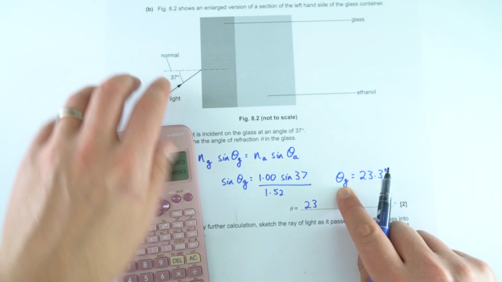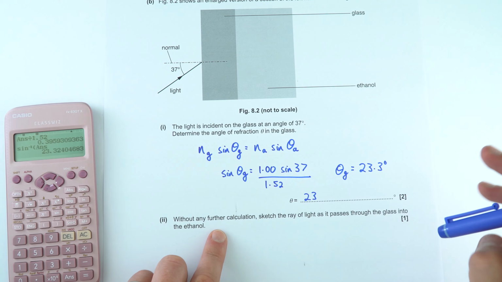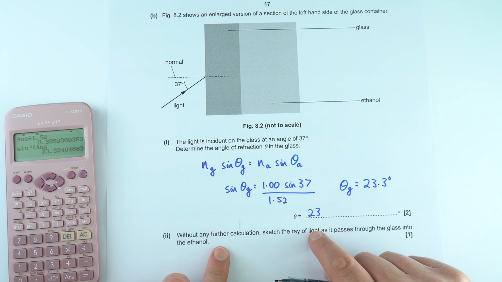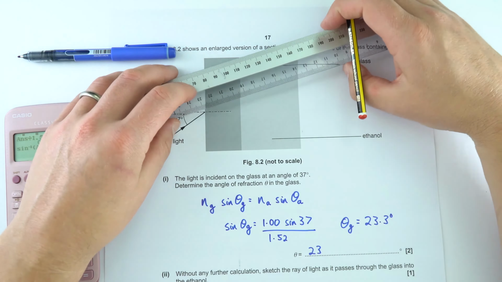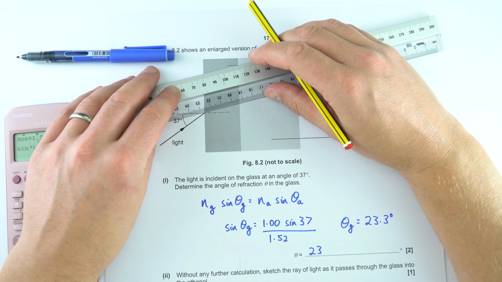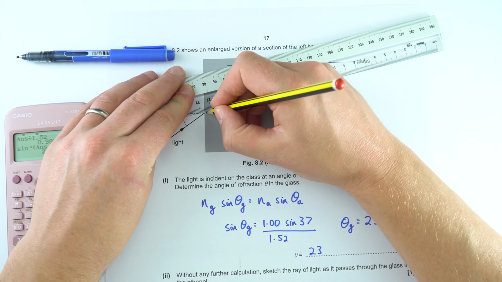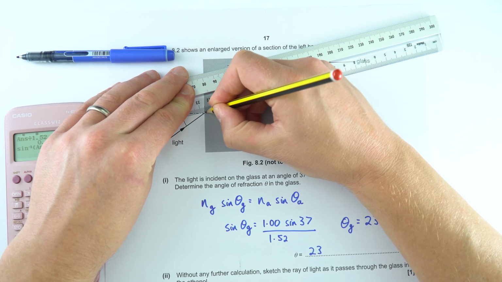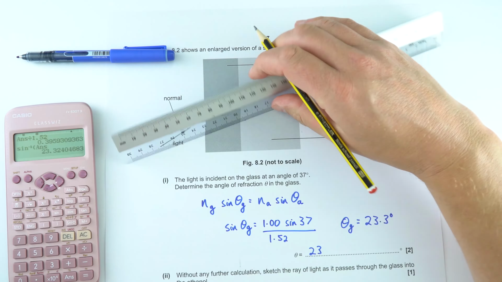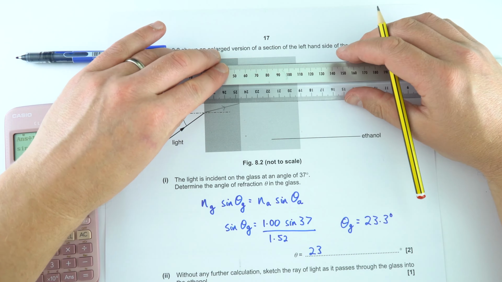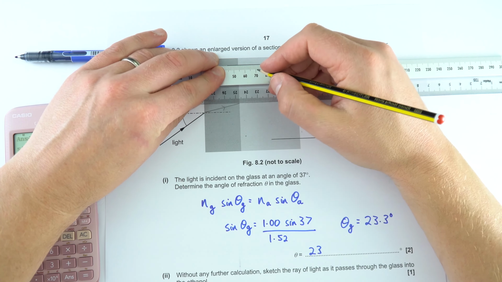And then, without further calculation, sketch the ray of light as it passes through the glass into the ethanol. For this one, I'm going to be using my pencil and my ruler. I'm just going to estimate that this angle here is about 23 degrees. Okay, so I've done that first ray of light like that. And to help me with the next bit, I'm just going to do, again, a normal to help with my diagram.